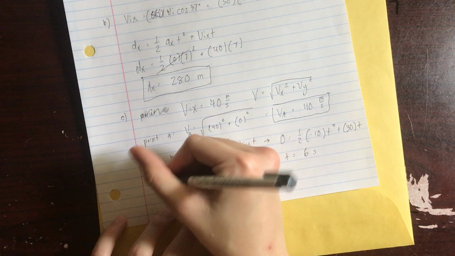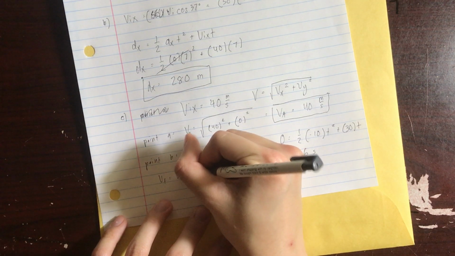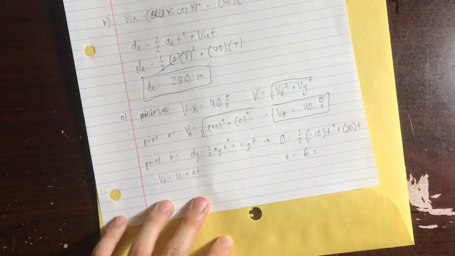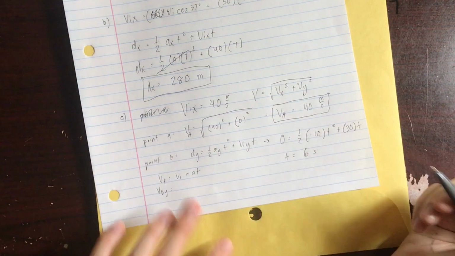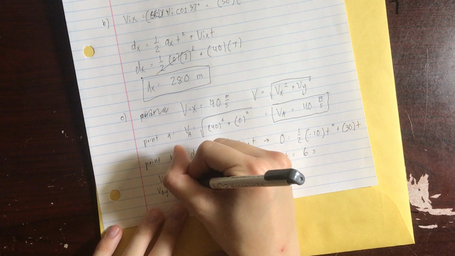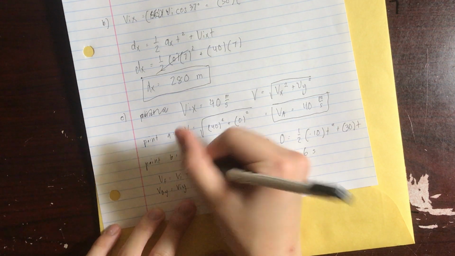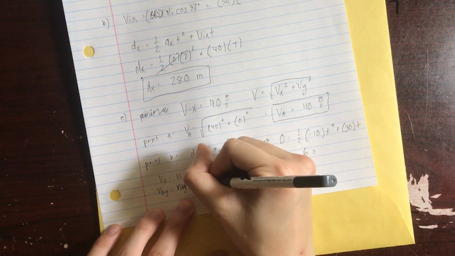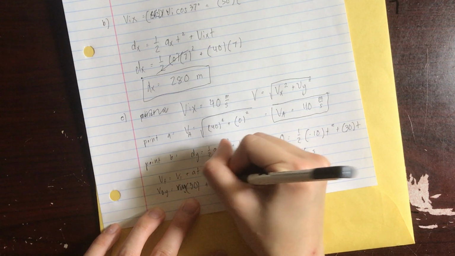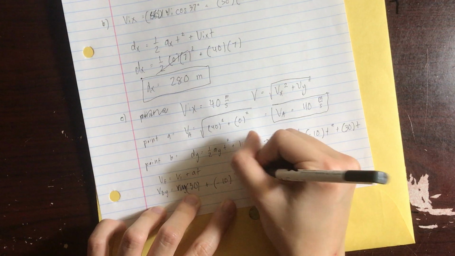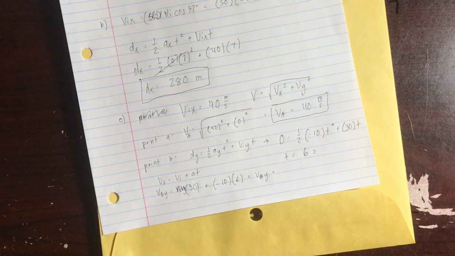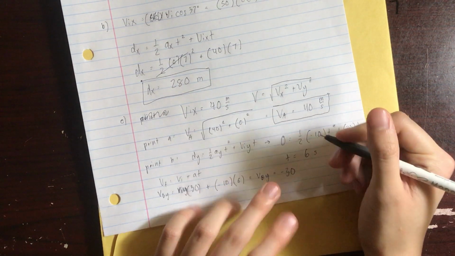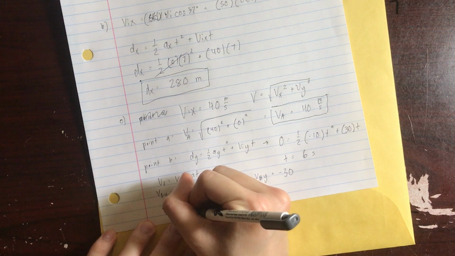And if we plug that into our other equation, V final equals V initial plus at, where V final would be VBy and V initial would be Viy, which is 30 meters per second, plus acceleration, which we know to be -10 because of gravity, times the time, which is 6. So VBy equals 30 minus 60, which is -30.